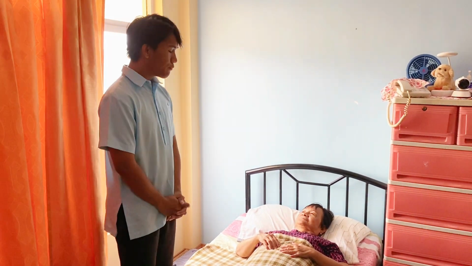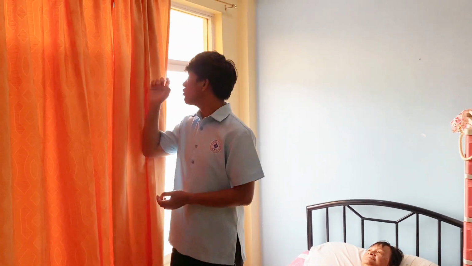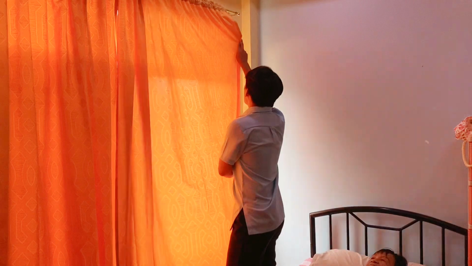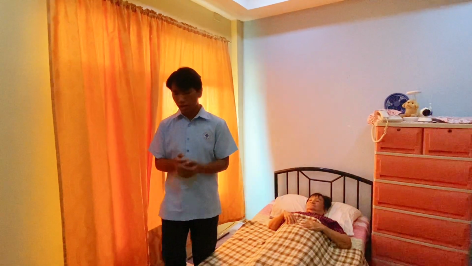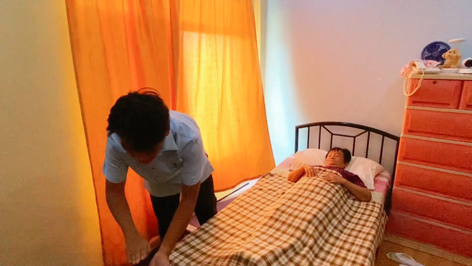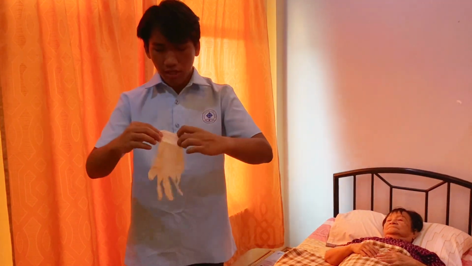Okay, before I start the procedure, I will now provide privacy for the client. I will close all the windows for the privacy of the client. Next, I'll be performing proper hand hygiene to avoid the spread of microorganisms. Also, I will be putting my gloves on.